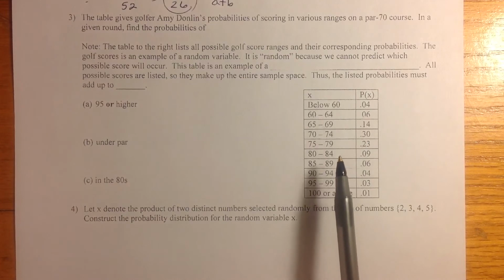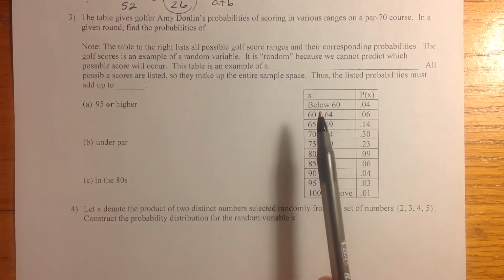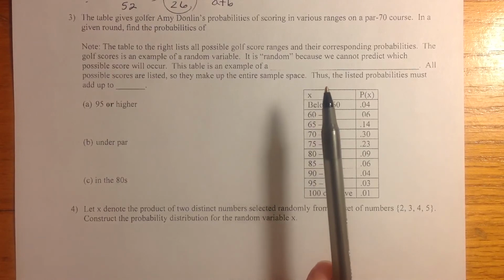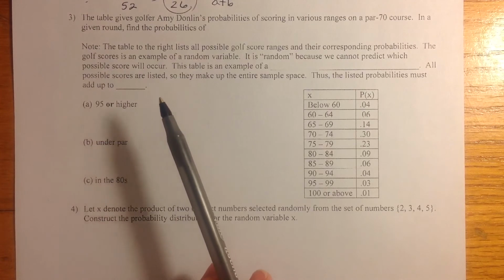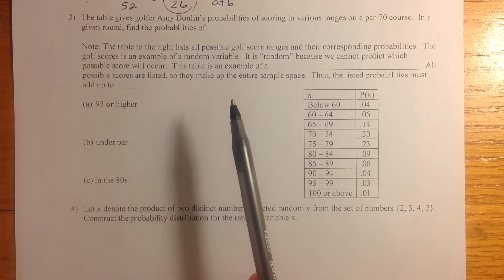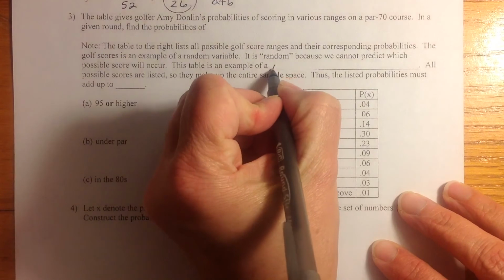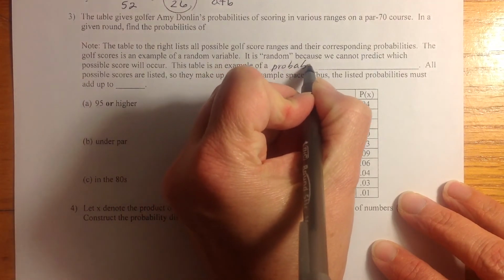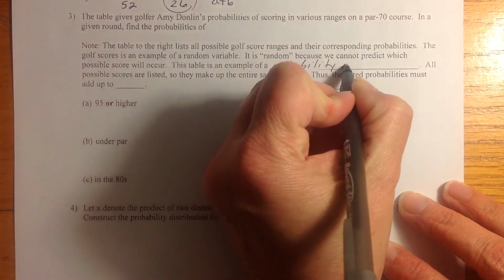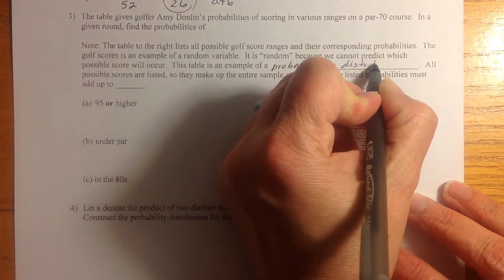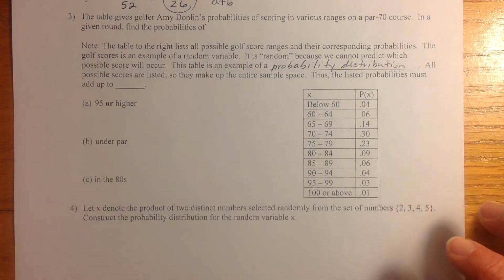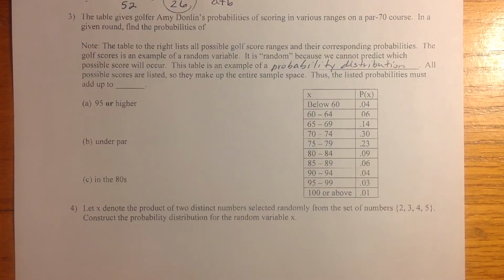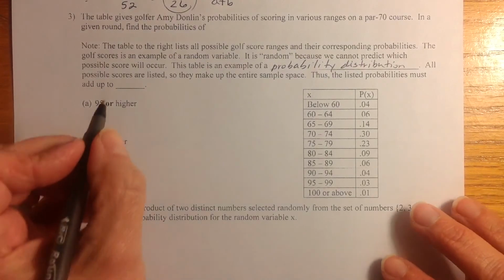The golf scores is an example of a random variable. It is random because we cannot predict which possible score will occur. This table is an example of a probability distribution. All possible scores are listed, so they make up the entire sample space. Thus, the listed probabilities must add to 1.